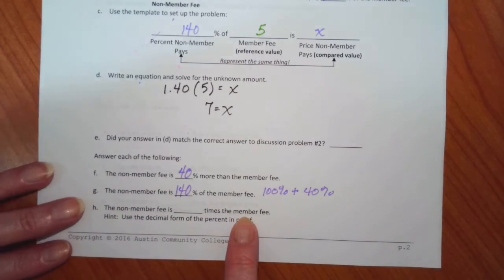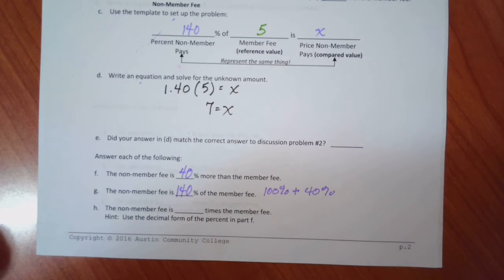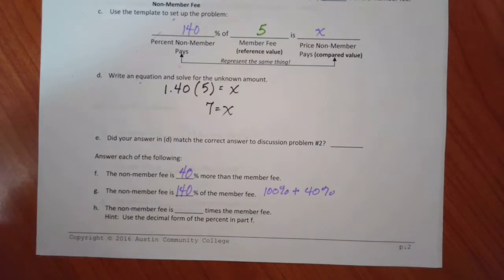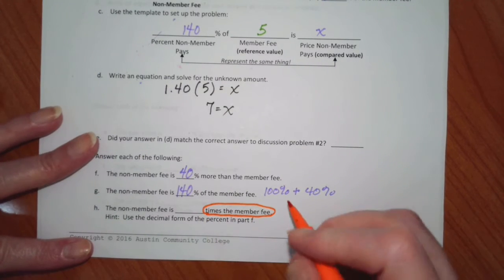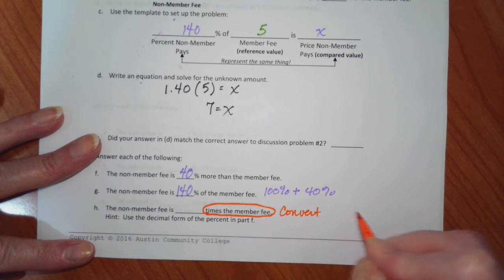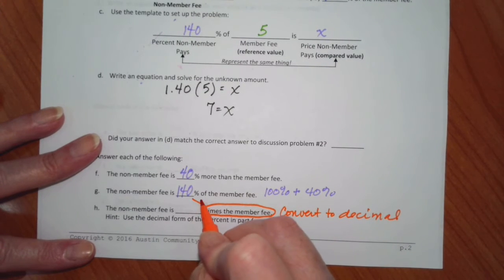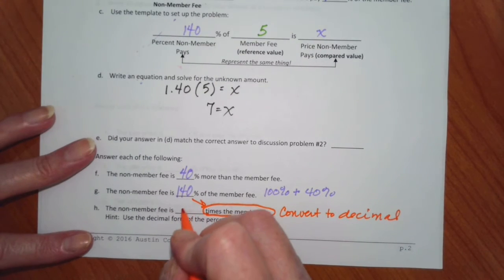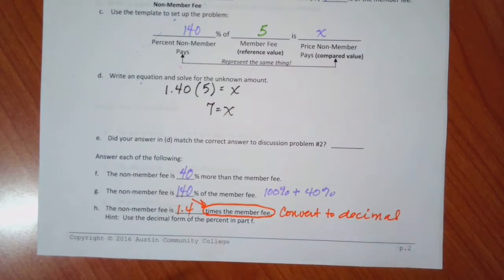And to come up with the times, the member fee, convert to a decimal. It is this number converted to a decimal, which means it is 1.4 times that fee.